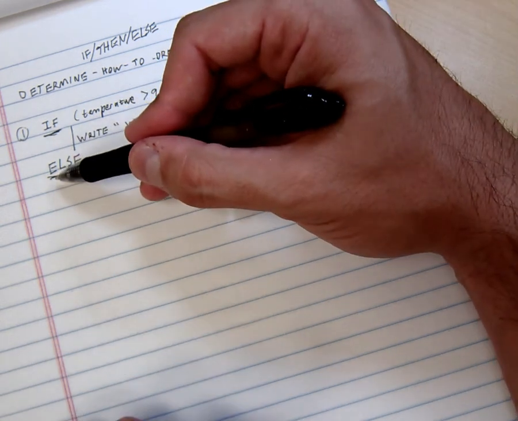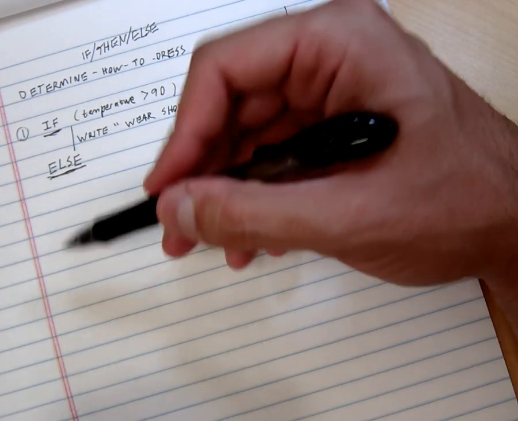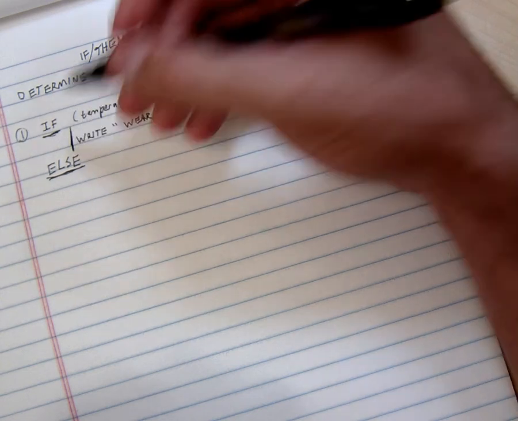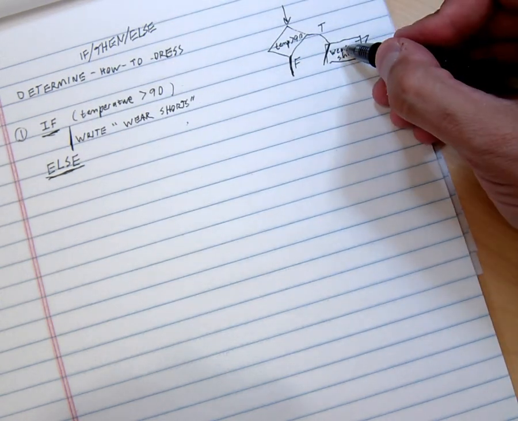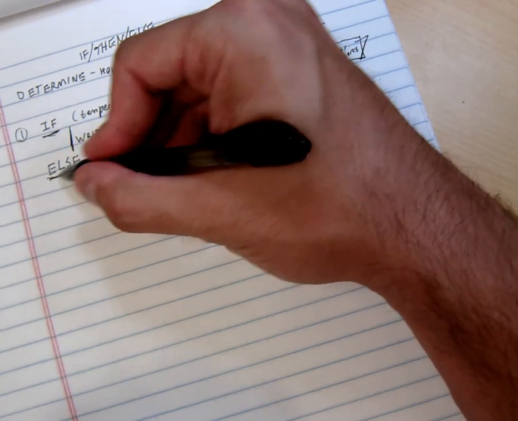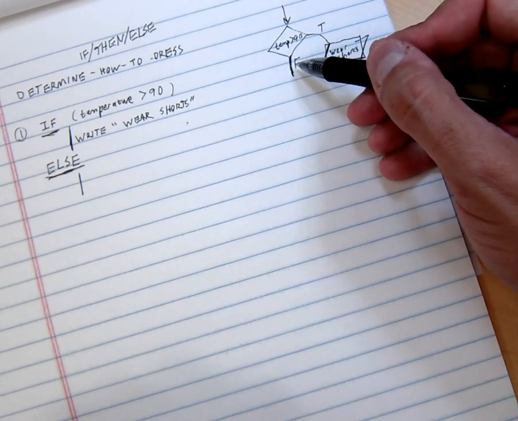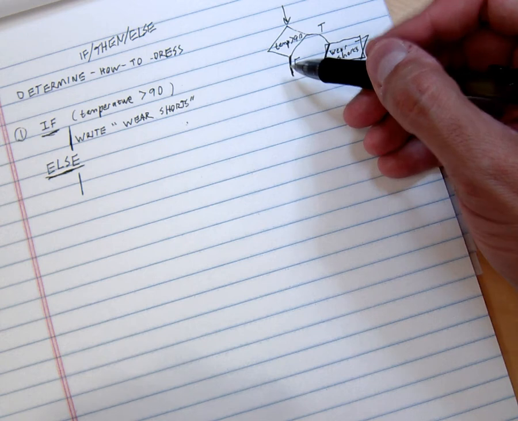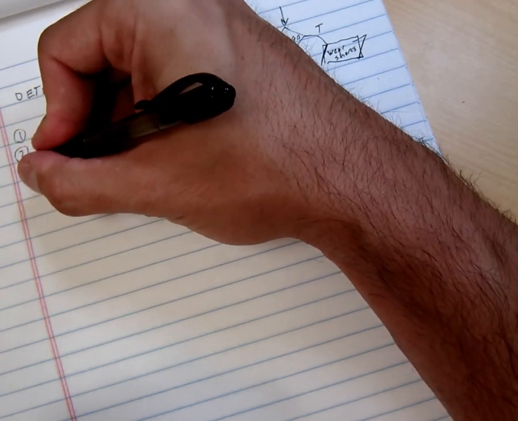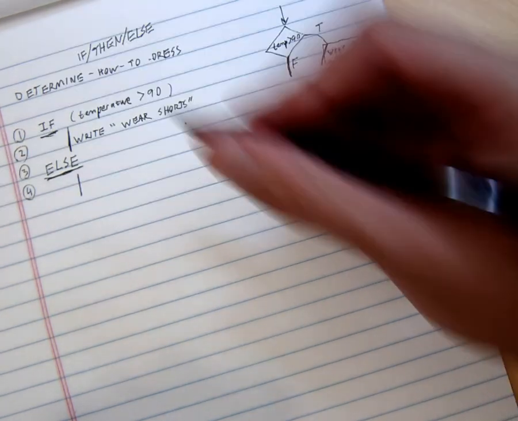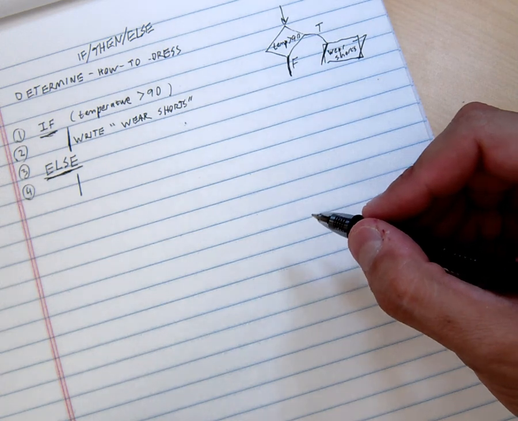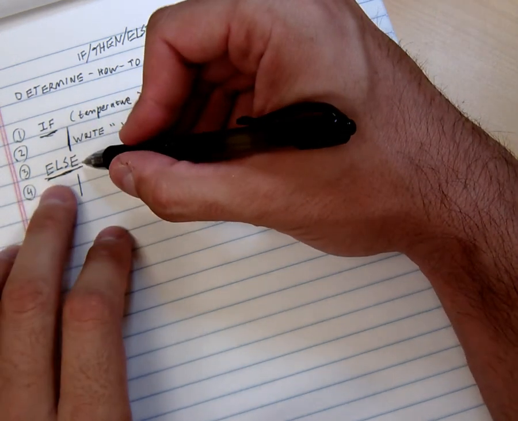And you can chain multiple else's together. So this block of code will happen only if the condition is true, and you put an else, and then this block of code will happen only if the condition is false. So line 3 happens only if it's false.